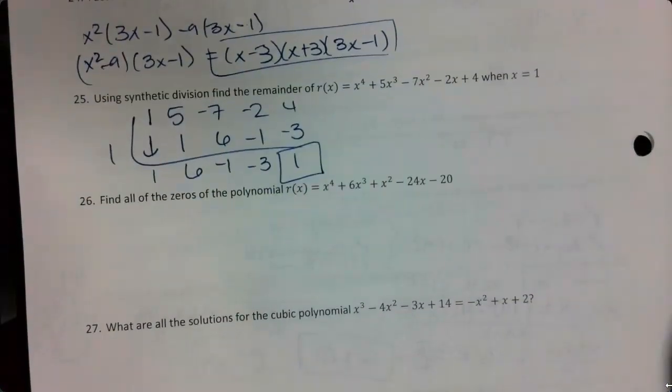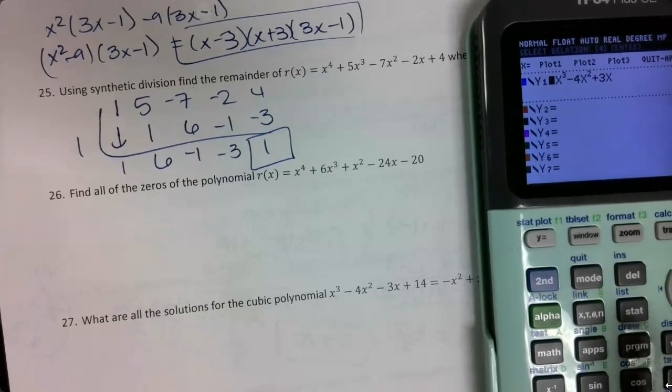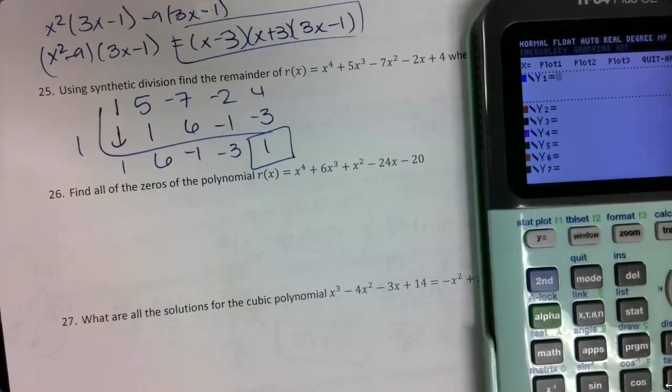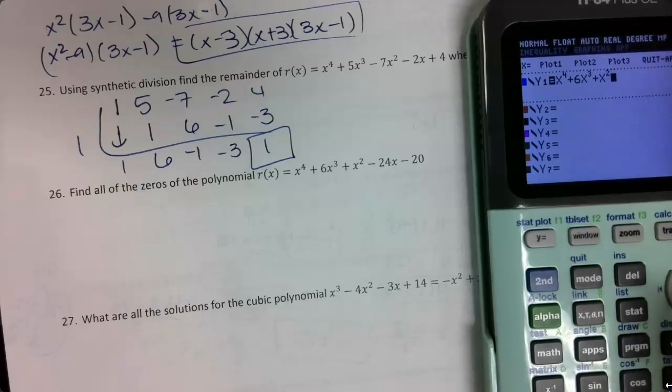Find all the zeros of this polynomial. My first step here is I want to go ahead and graph this to see if I can see any zeros on the graph. So I want to type this into my calculator. I have x to the 4th power plus 6x cubed plus x squared minus 24x minus 20.